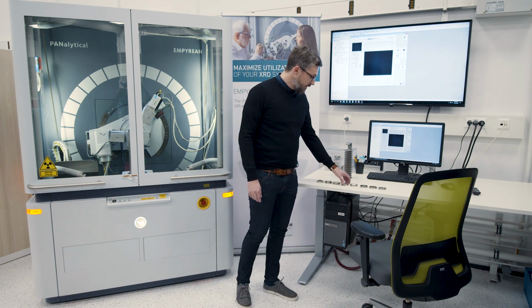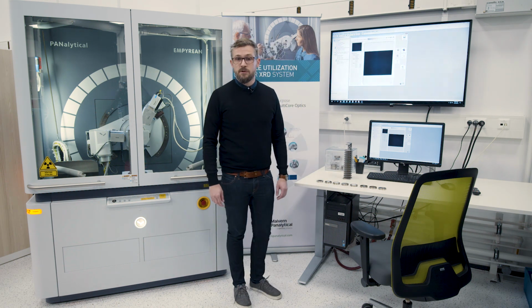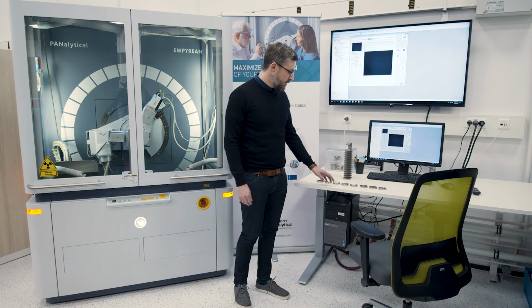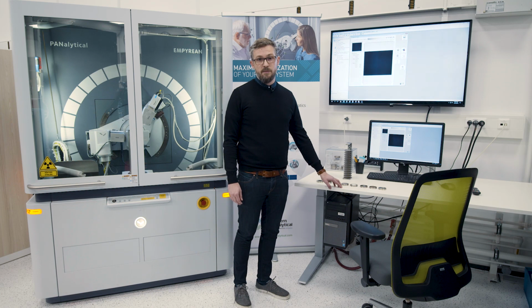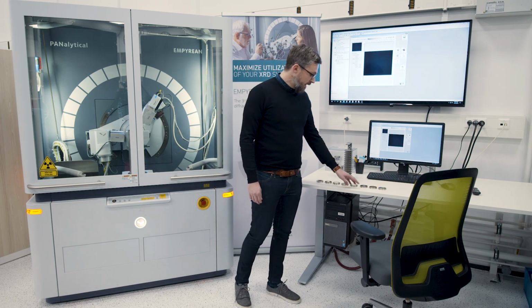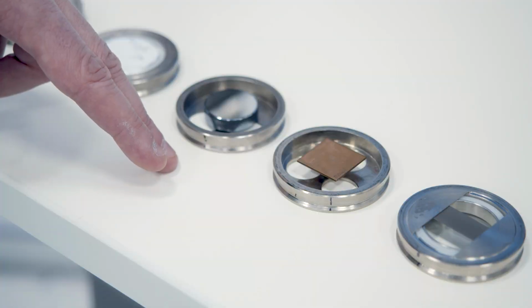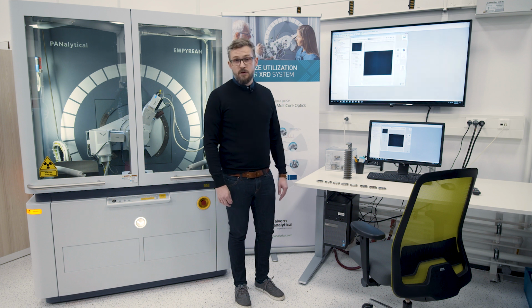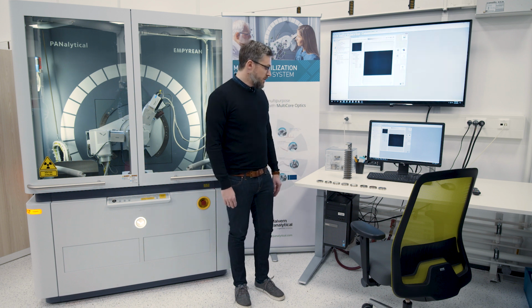Since we're then already automatically switching to transmission geometry, I would like to demonstrate small angle X-ray scattering measurements on a titanium nanopowder. After that, we will be measuring an iridium coating on which we will measure X-ray reflectivity, but also grazing incidence diffraction, just to investigate the layer in more detail.